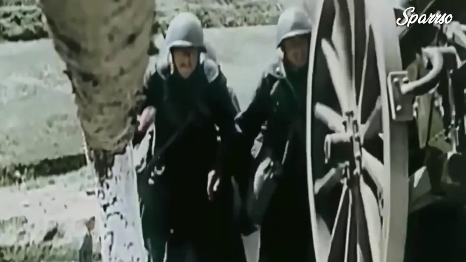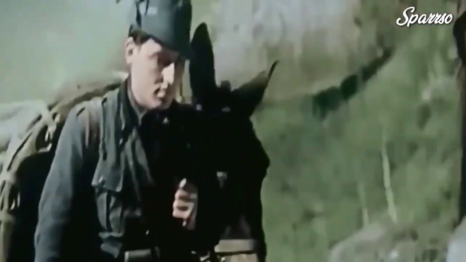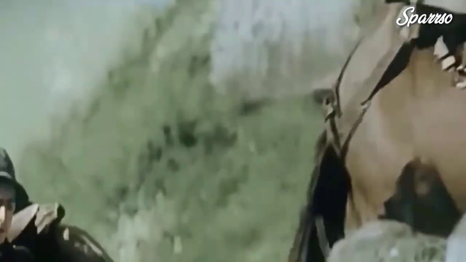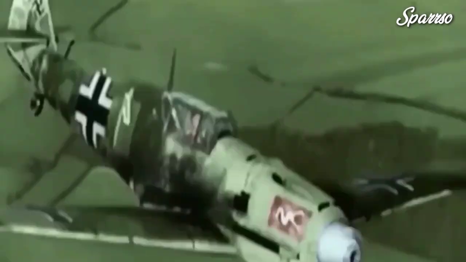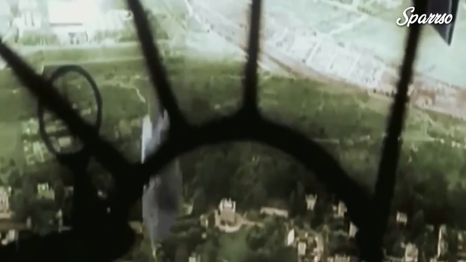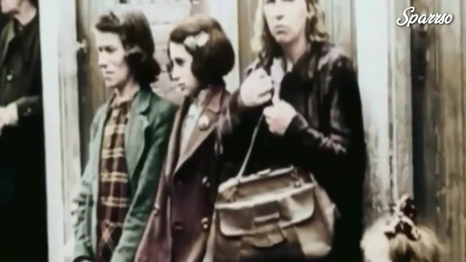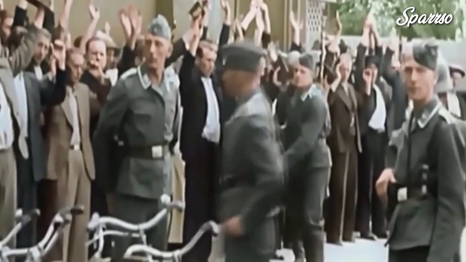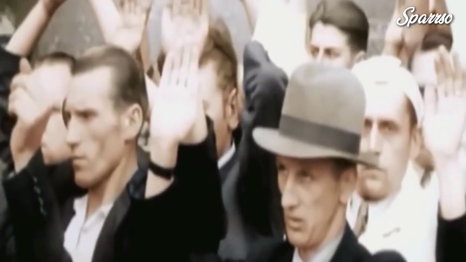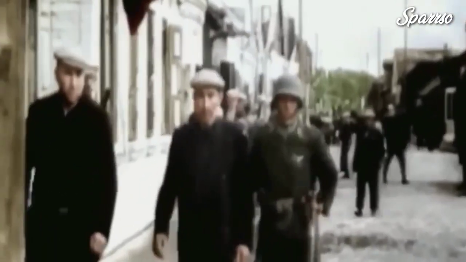Major events. 1. Invasion of Poland, 1939. Germany invaded Poland on September 1, 1939, prompting Britain and France to declare war on Germany. This marked the beginning of the war in Europe. 2. Fall of France, 1940. Germany quickly defeated France using blitzkrieg tactics, leaving Britain to fight alone against the Axis powers.